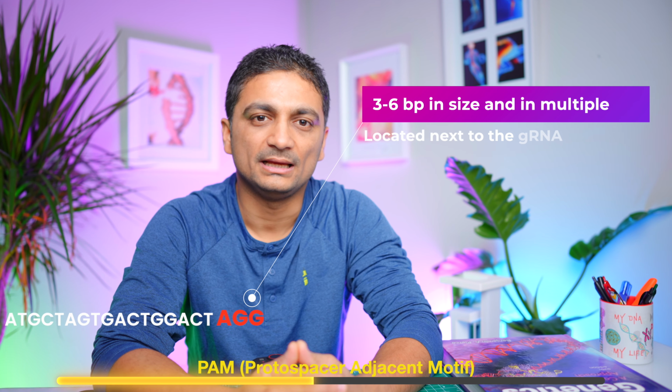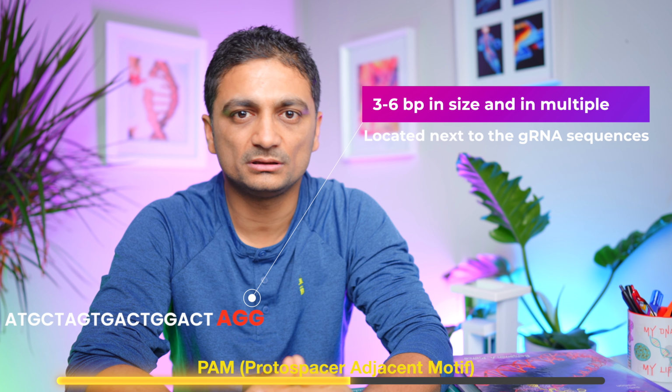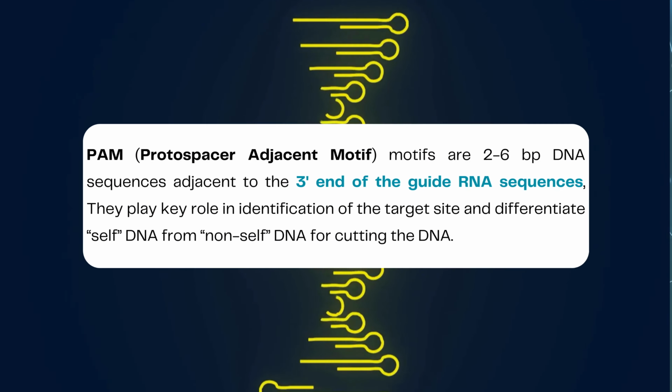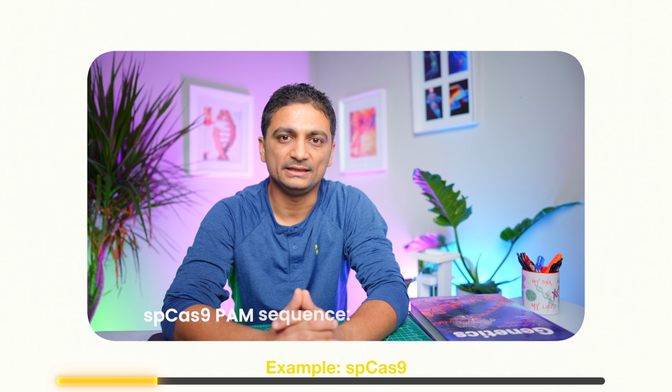PAM sequences are 3 to 6 base pairs in length and they are located towards the 3' end of the guide RNA, which is called the protospacer side. Therefore, they are commonly called protospacer adjacent motif because they are located right next to the guide RNA at the 3' end. There is no single PAM sequence. PAM sequences are based on their nuclease. Each nuclease has its own PAM sequence.